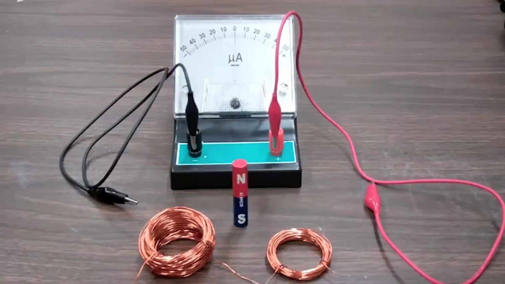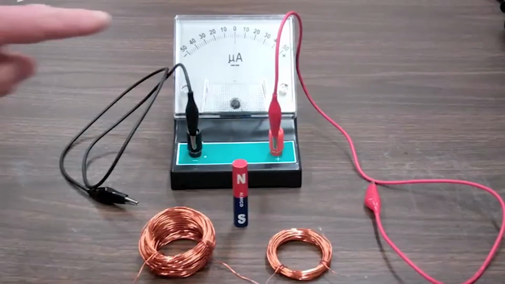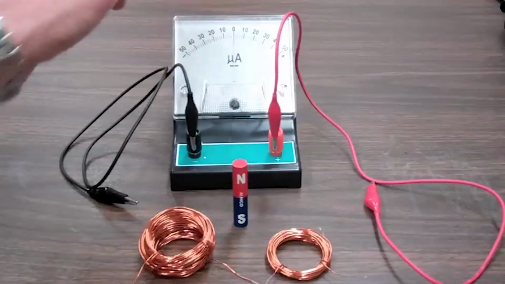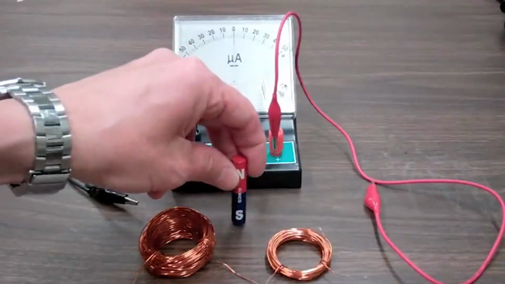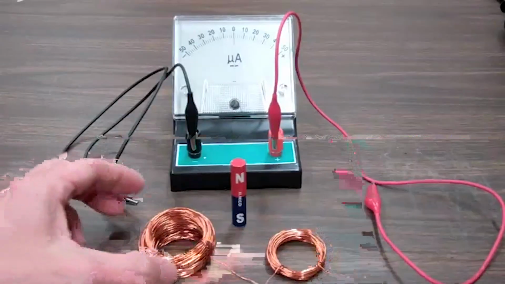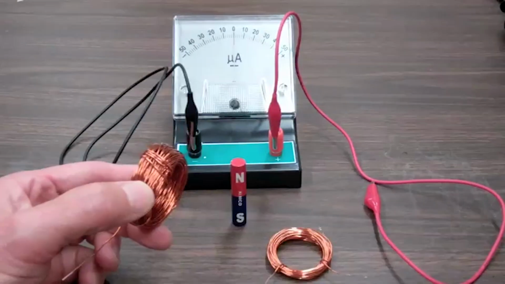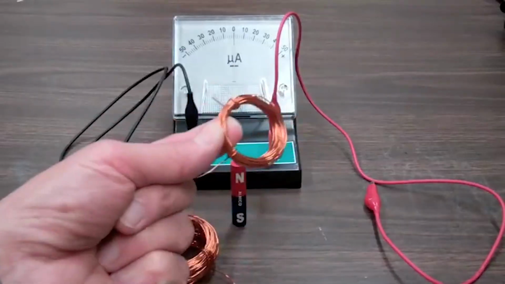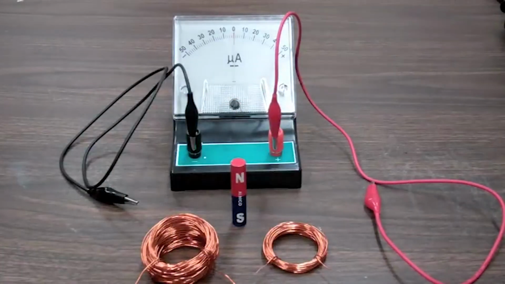In 1831, Michael Faraday in London and Joseph Henry in New York independently discovered electromagnetic induction. I am going to demonstrate electromagnetic induction with an experiment similar to the one that Michael Faraday performed. So I have an ammeter here, a magnet, and two coils. This coil has 100 turns and this coil has 25 turns.